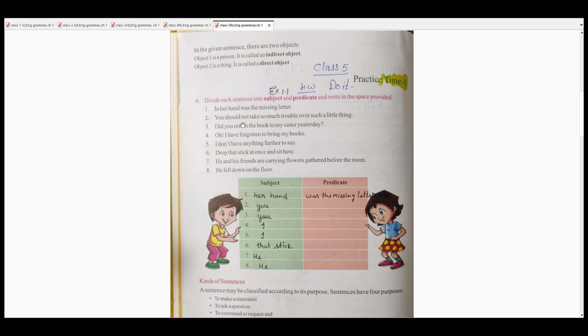"You should not take so much trouble over such a little thing." So who is the subject here? "You" is the subject here. Okay, the rest will be the predicate.